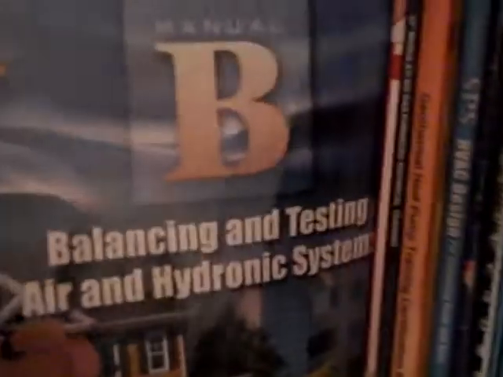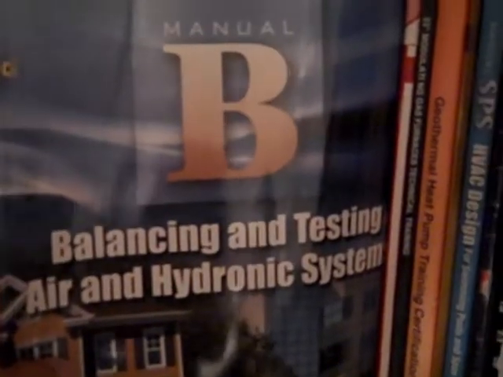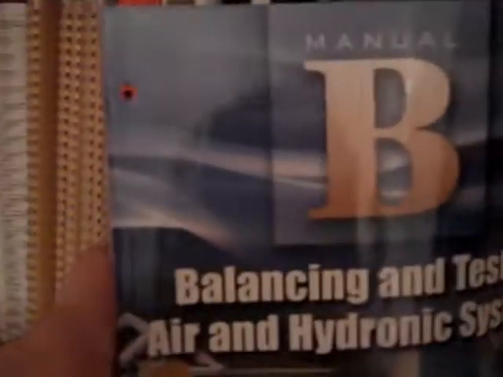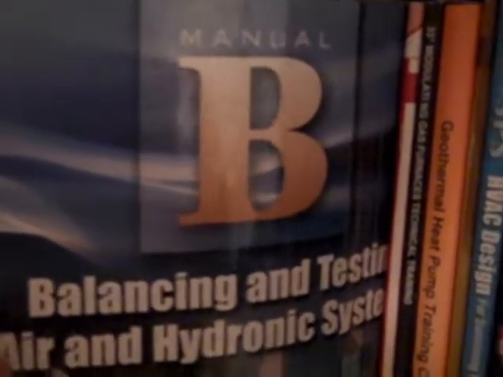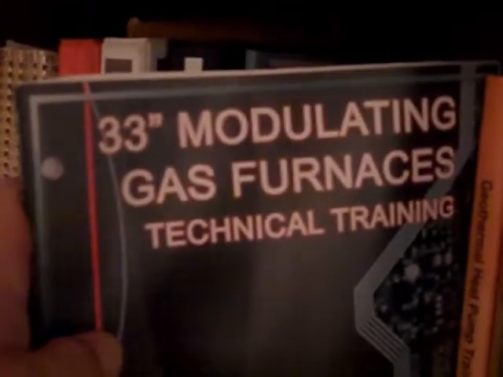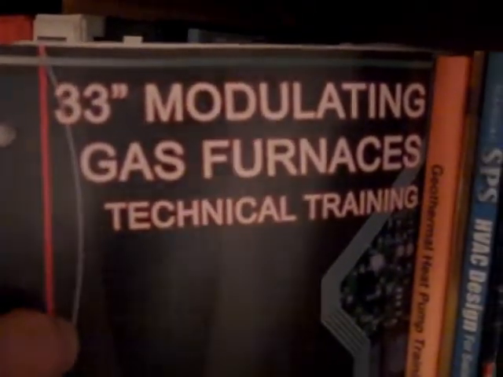This is a new one. This is Manual B, balancing and testing, and I haven't really got a chance to look at that. I've always kind of ad-libbed at balancing and had some success with it. But Manual H for heat pumps. Got a course I took, the 98% York modulating furnace.